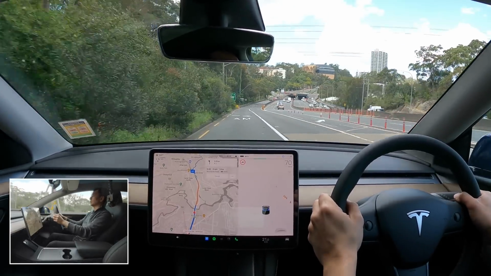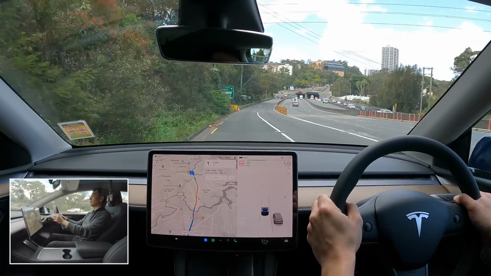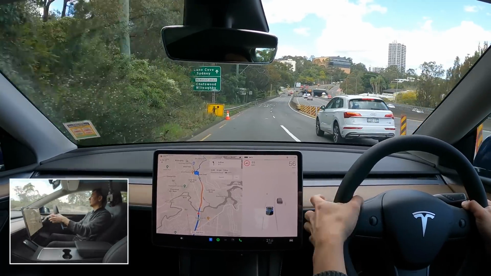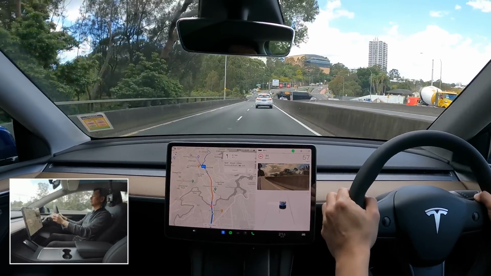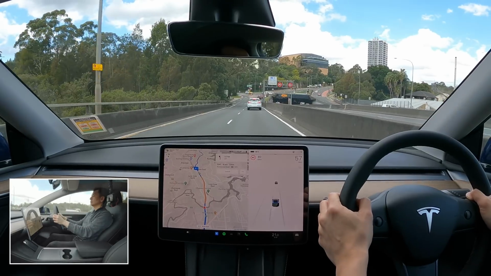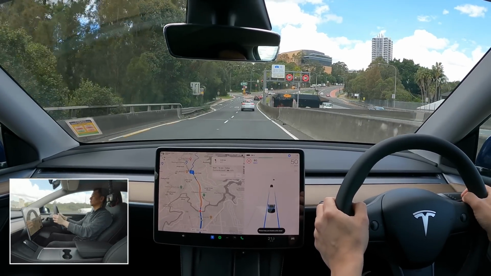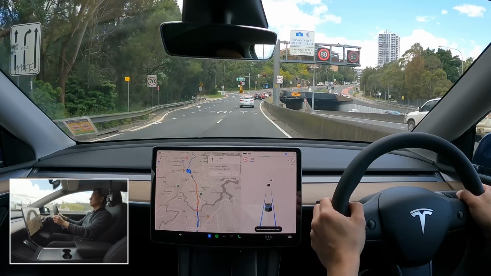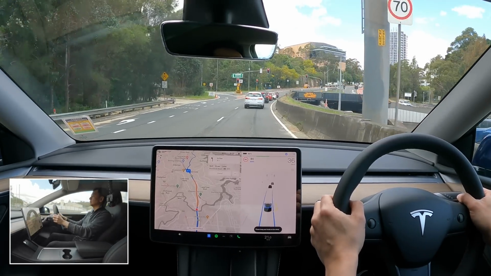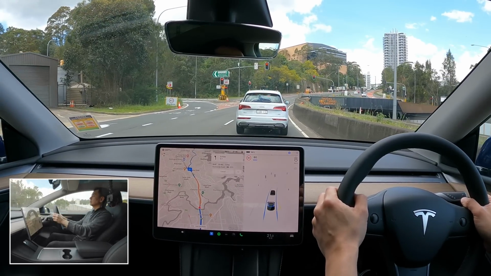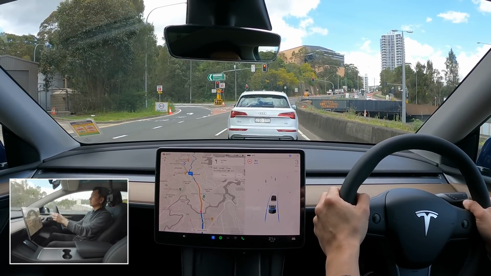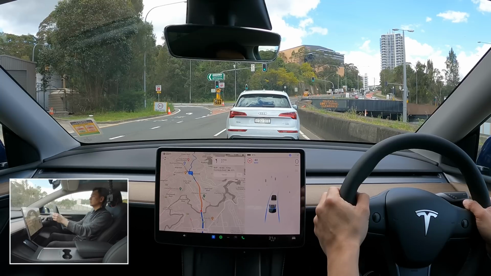Alright, so 40 roadworks, let's slow down here. So bus lane ahead, we are going to switch lanes here to the right. Okay, let's put on autopilot now. And we can use this line of cars here to make our way up Epping Road. Bit of roadworks here, so should follow. Let's see whether it reads the 40 roadwork sign.